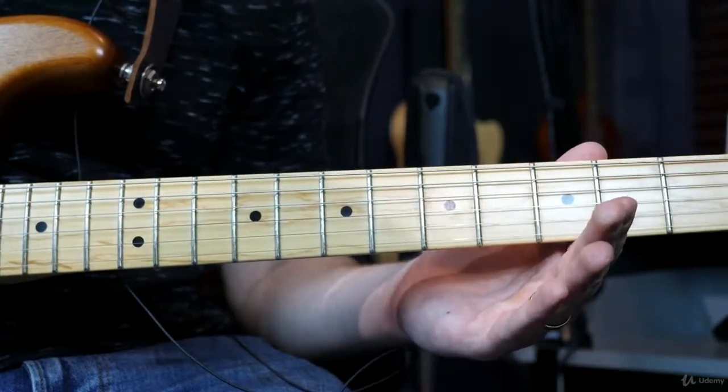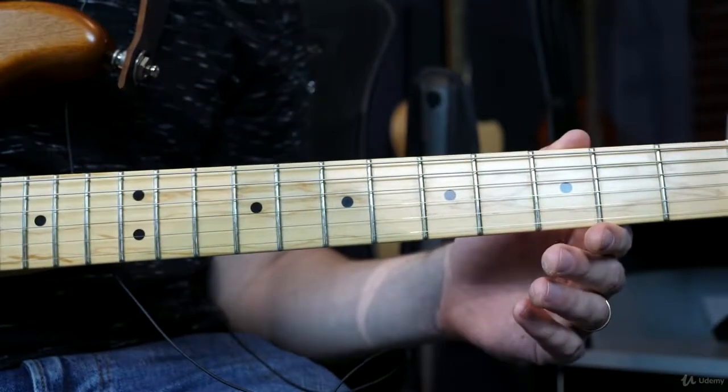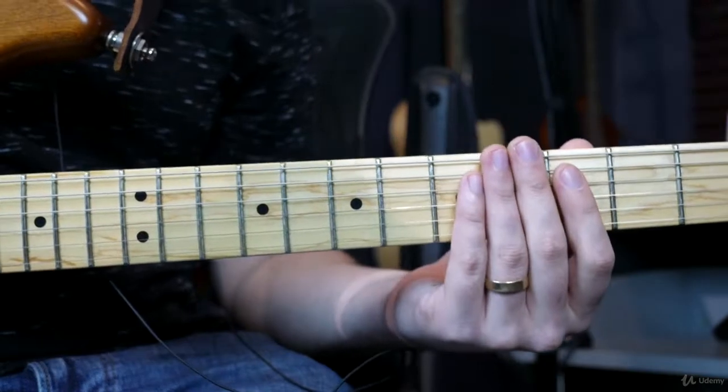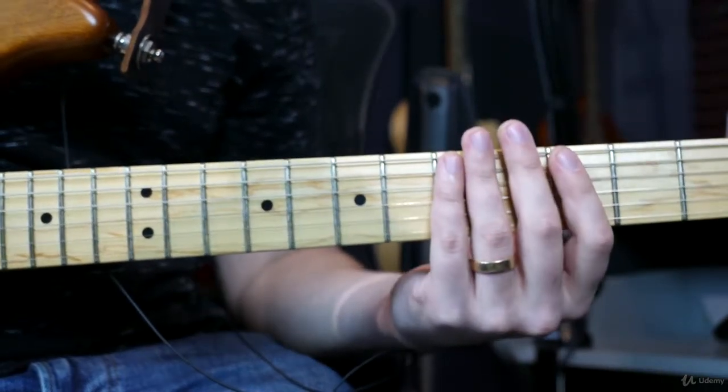The first thing I like to envision is the natural minor scale, or the Aeolian mode, the sixth mode of the major scale, which you should be pretty familiar with.